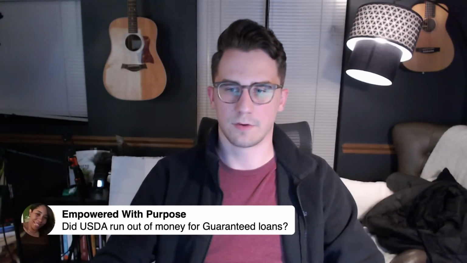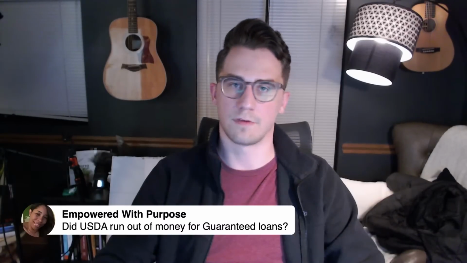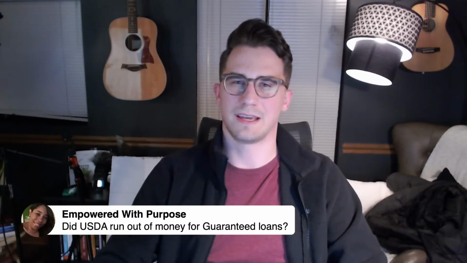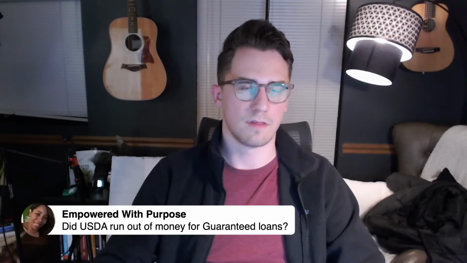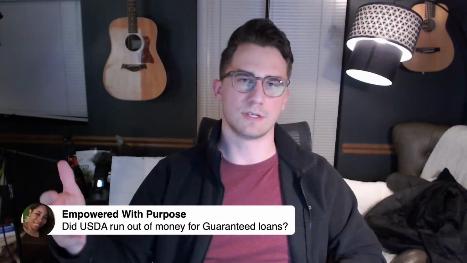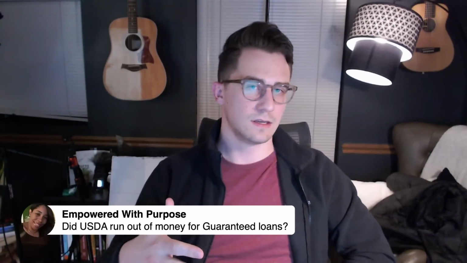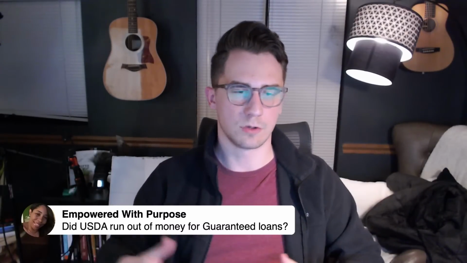Did USDA run out of money for guaranteed loans? Pretty much at the beginning of every year, they don't have their funding secured yet. And this is normally a 2-week thing. After that, they normally get their funding and it's fine. So most likely, if you're looking at USDA, it's probably not going to be funded within the first 2 weeks to first month of 2021.